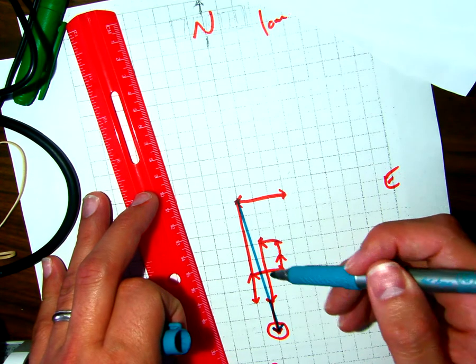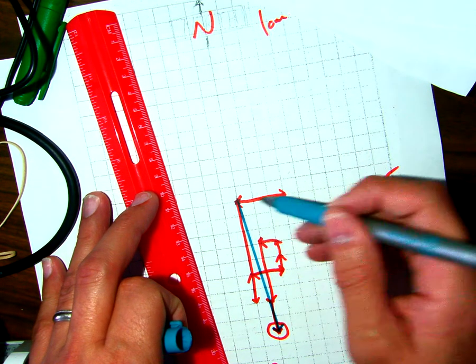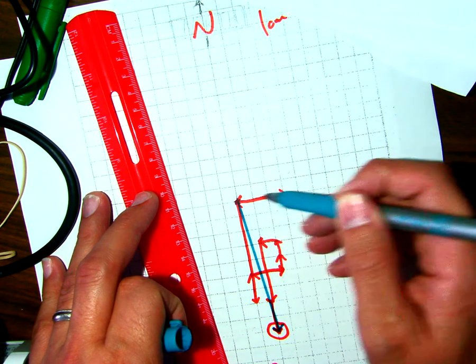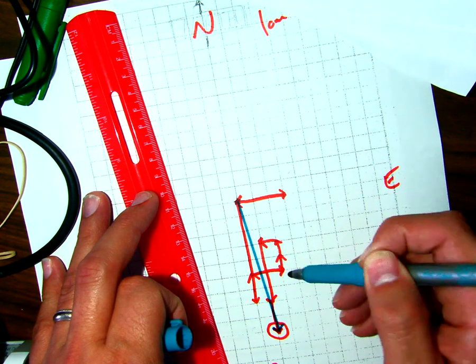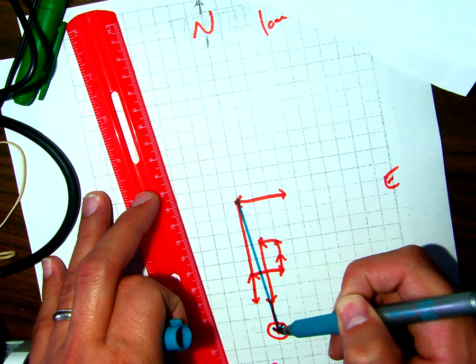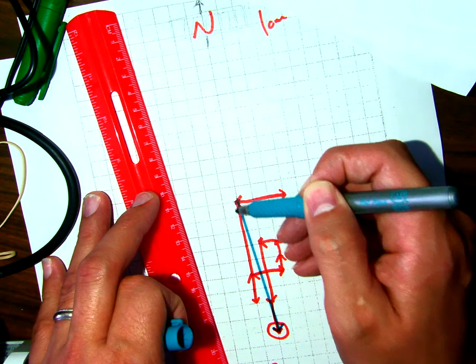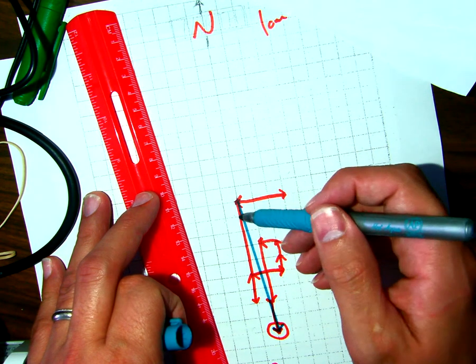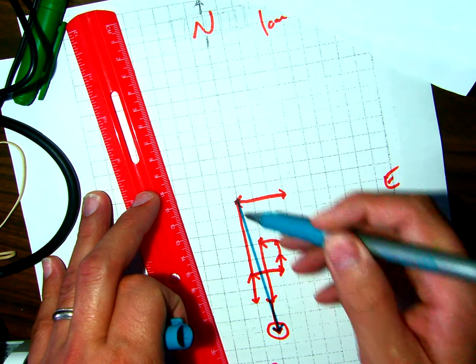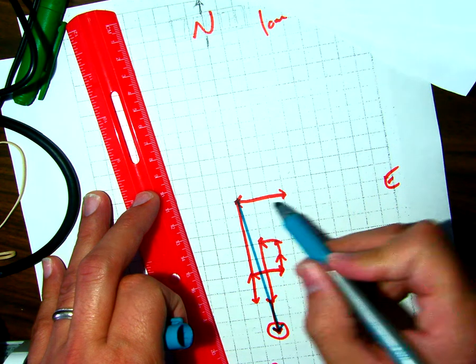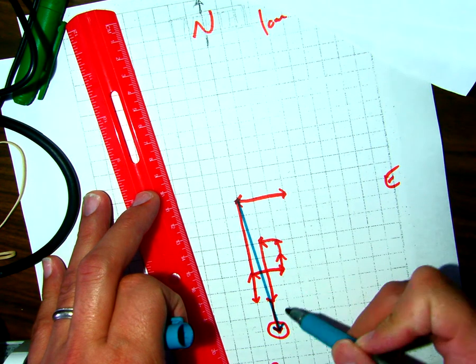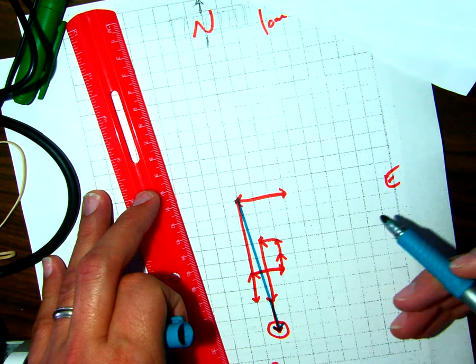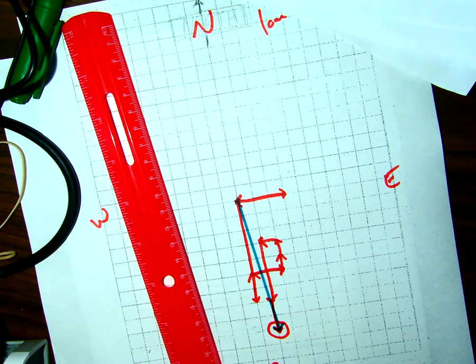So this is my resultant. I went to the right, went back, went down, up, did a little circle, came back around, and I ended up here. My displacement is how far I am from my starting point, or the distance from my starting to my ending point. So this is displacement. The distance that I traveled is totally different. If I wanted that, I'd have to add up all of these to get distance. However, this is my displacement.